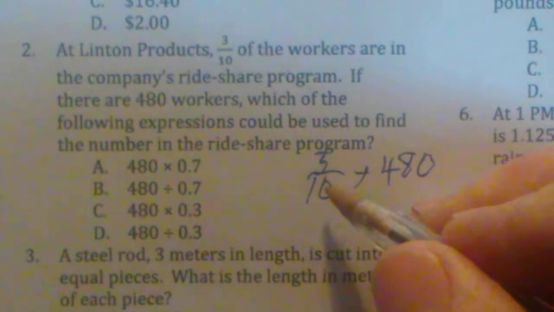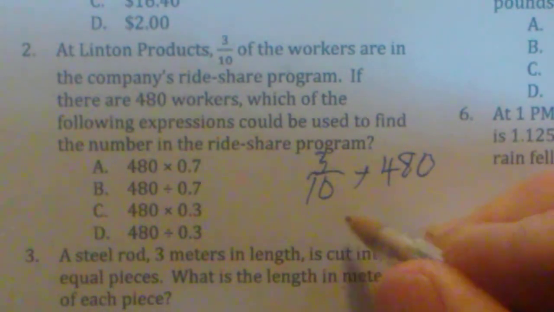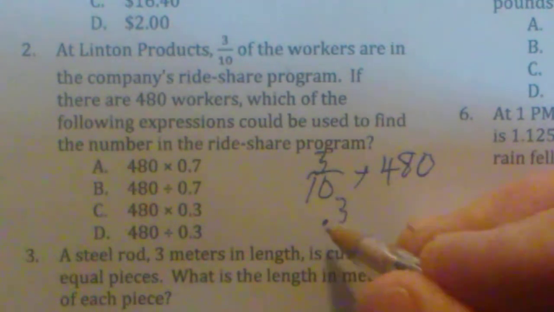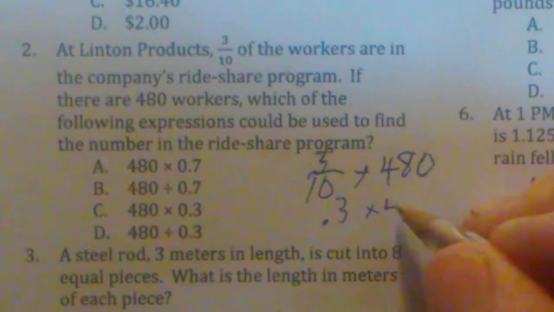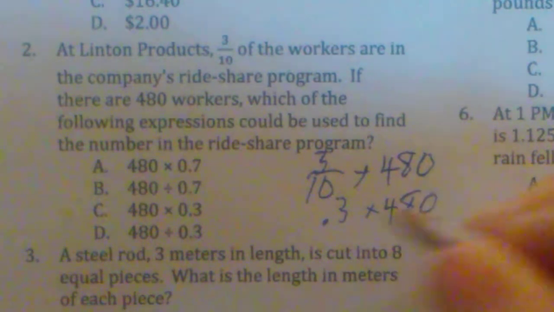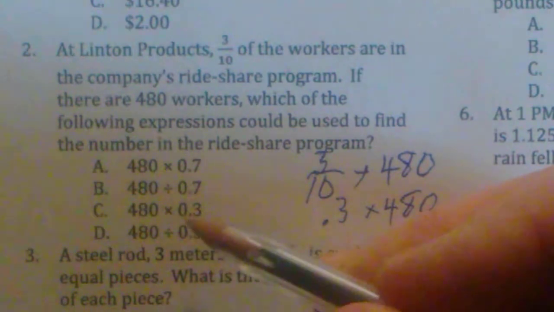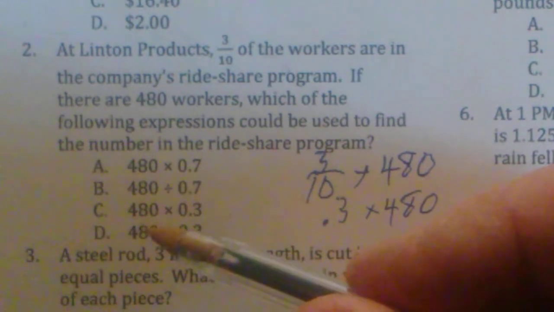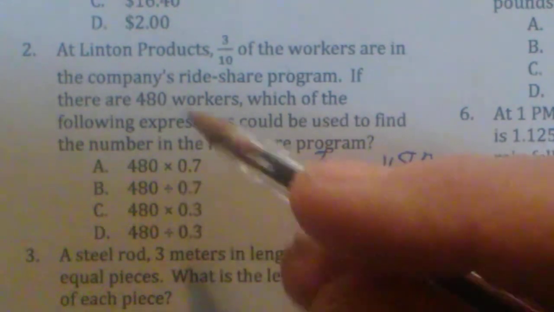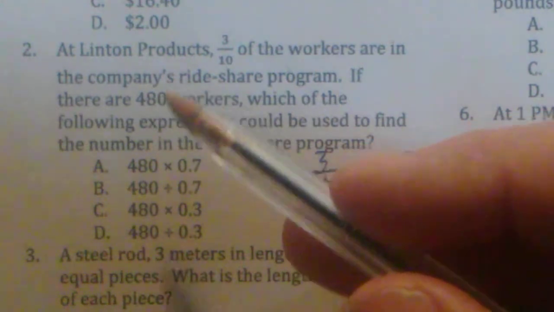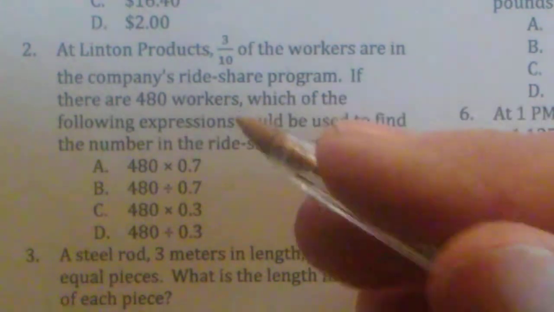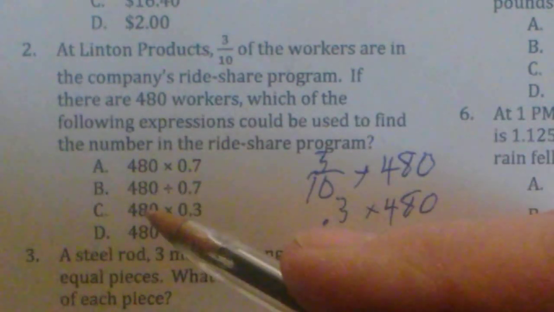Now, you could put it in your calculator, 3 divided by 10. But if you know decimals, you know that 3/10 in a decimal, this is the tenths. That's the hundredths. Tenths. So 3/10 is just 0.3. 0.3 times 480 should give you 3/10 of 480. And it's 3/10 times 480, not divided by. If you use this one and you divided, your answer would come up like 1,200. Well, you can't have 1,200 or 1,300 workers that are in the rideshare program when there's only 480 altogether. So the answer has to be smaller than 480. So it would be 0.3 times 480.